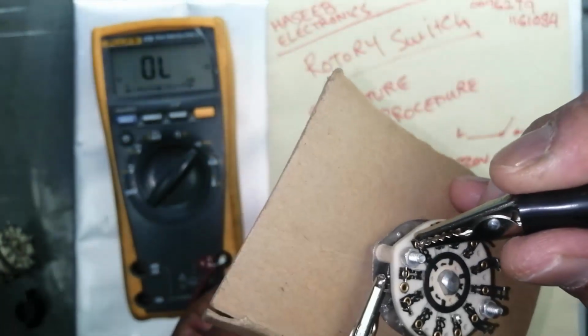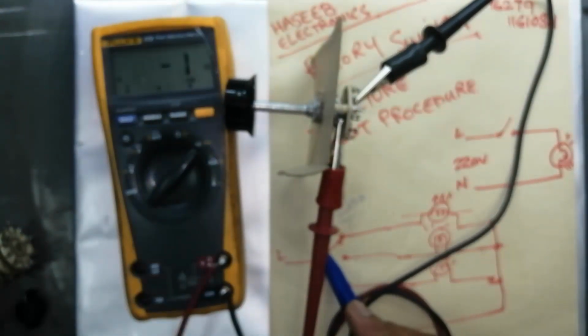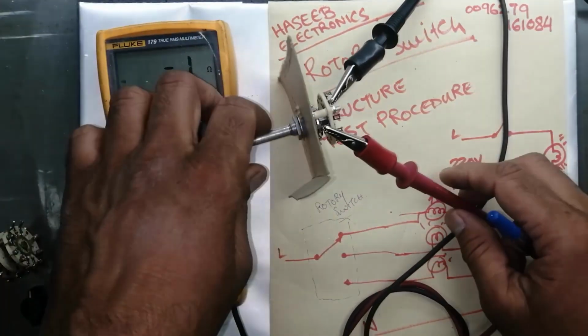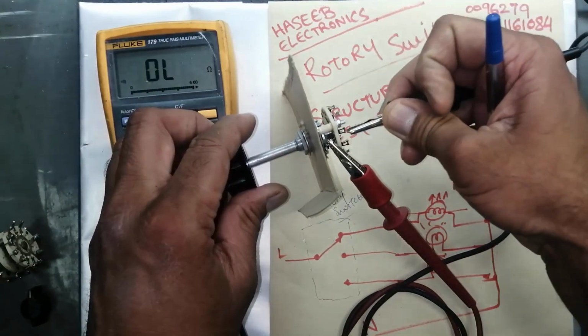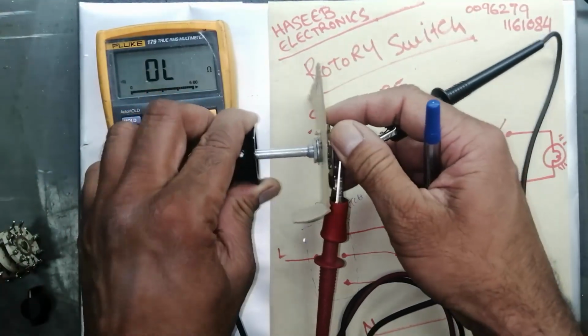Now number 2. When it is number 2, it is connected here. And then I will change to number 3. This is number 3.